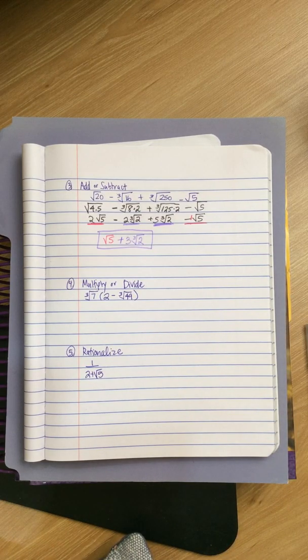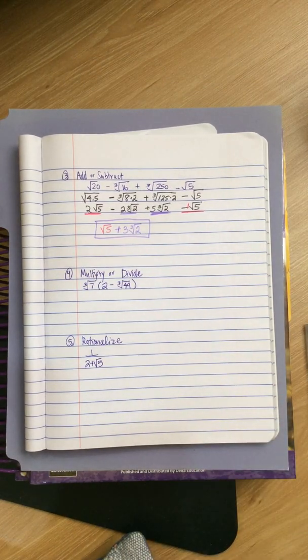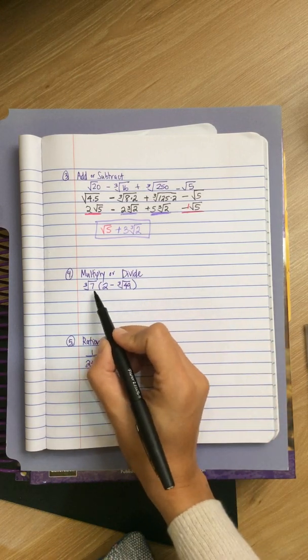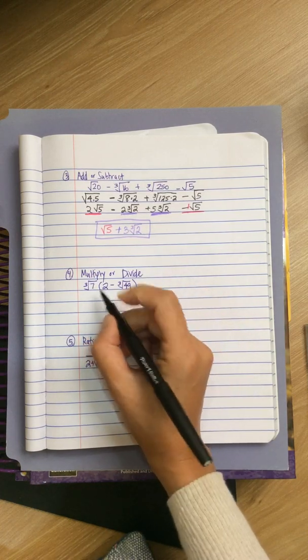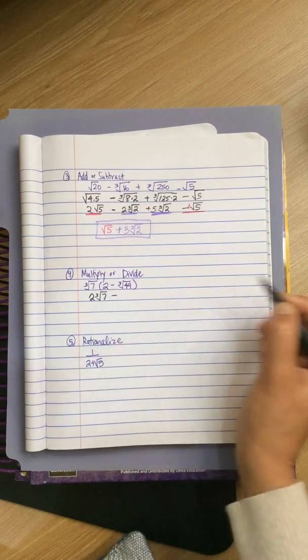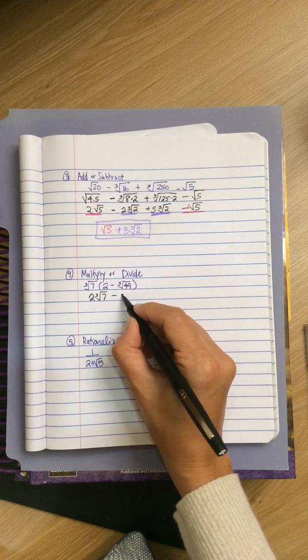All right, let's try one with multiplication or division. Well, I think this is just multiplication. Oh, I think I had another one I didn't write, so I'll do that one here. The cube root of 7 times 2 minus the cube root of 49. So we've got to distribute that cube root of 7 in. So we have 2 times the cube root of 7 minus, okay, they're both cube roots, so we can figure out what 49 times 7 is.